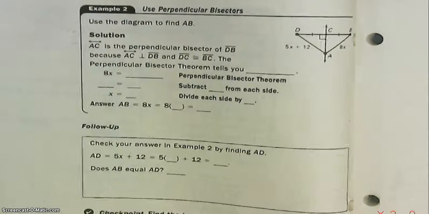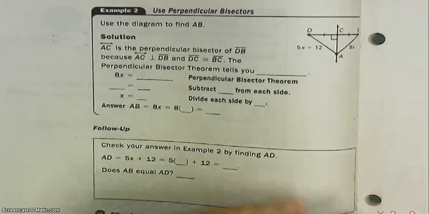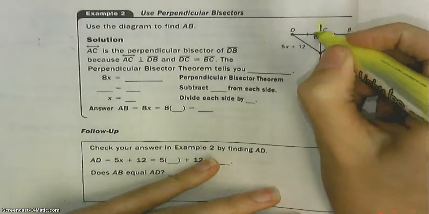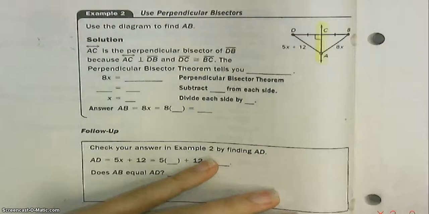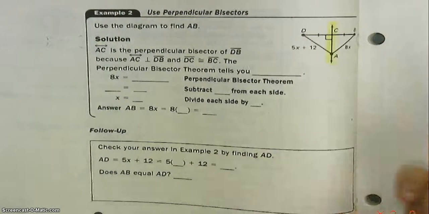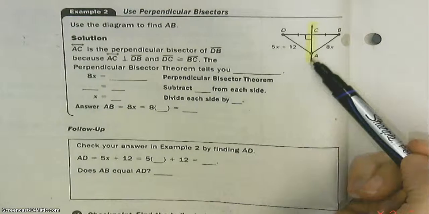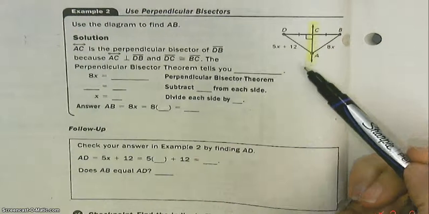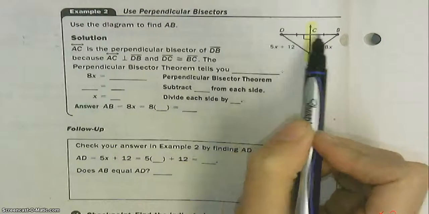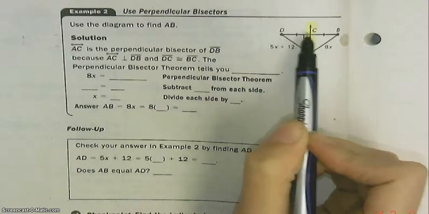So using perpendicular bisectors. AC is the perpendicular bisector. There it is. Because AC, so we have to find AB here. Well, we know it's the perpendicular bisector because it's perpendicular and it's cutting in half.